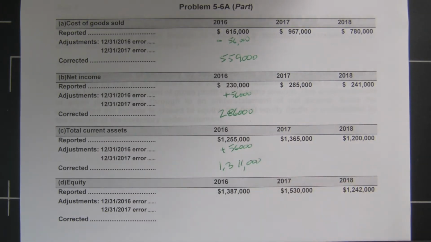Now, equity, that's kind of the slop bucket at the end of the line where everything ends up. So, we understated our inventory, which means we understated our income, which means we understated our equity. So we need to add $56,000 to that. So our ending equity is $1,443,000.